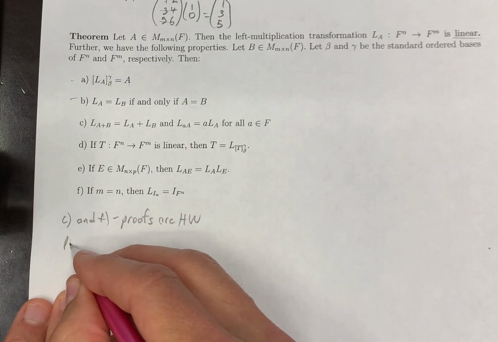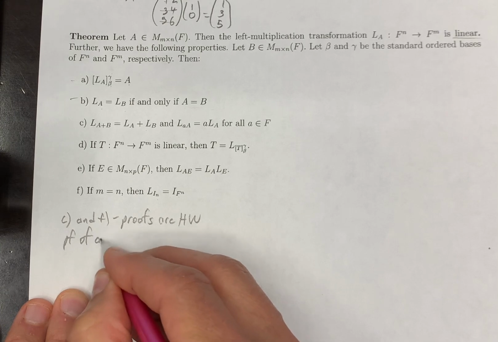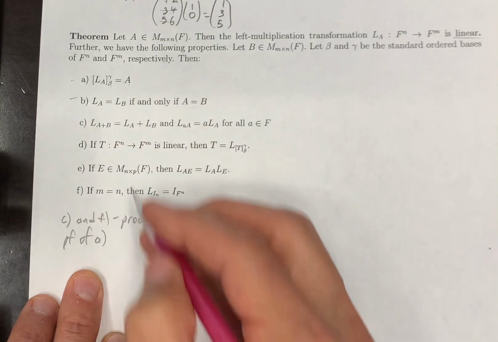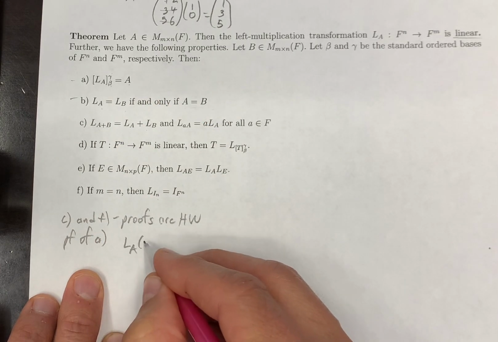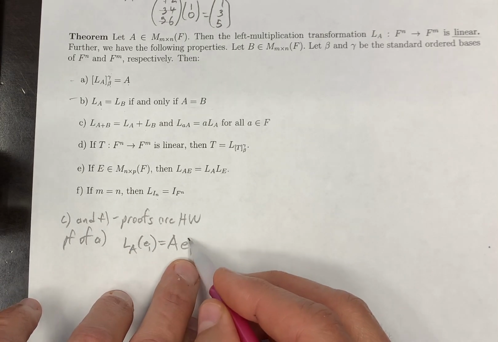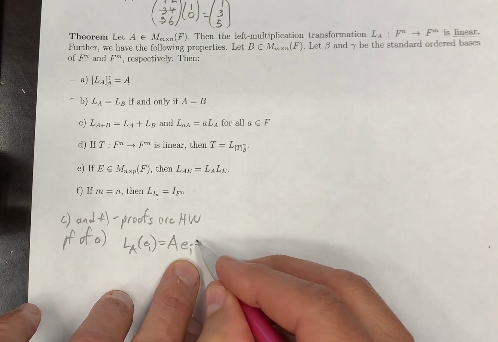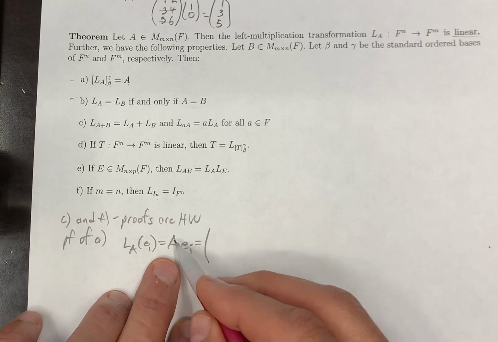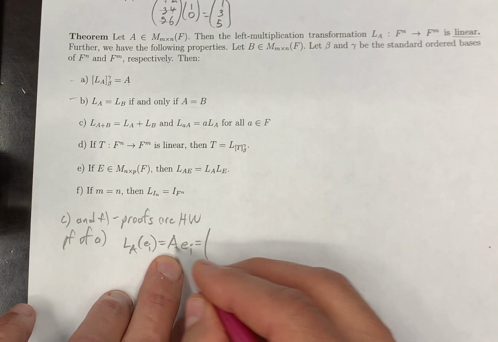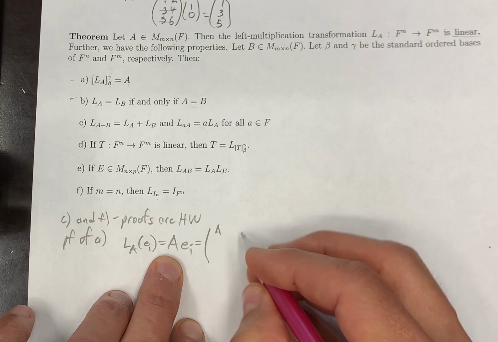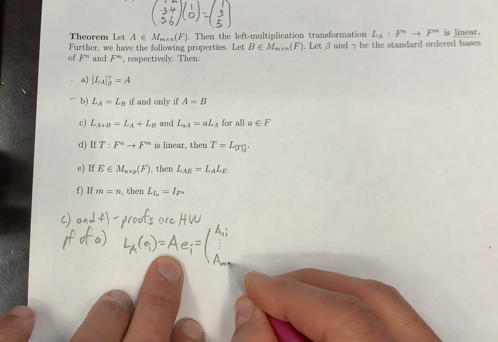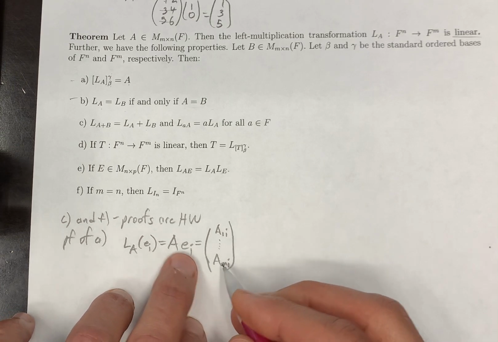So let's try and prove A. Okay, so what is the matrix representation of LA in terms of the canonical bases? Well, we need to ask, hey, what's LA of EI? Well, that's left multiplication by A. And EI has zeros except for in the ith position. So what will that call out? That will pull out the ith column of A. So we'll get something like A1I down to AMI. Make sure you believe that.